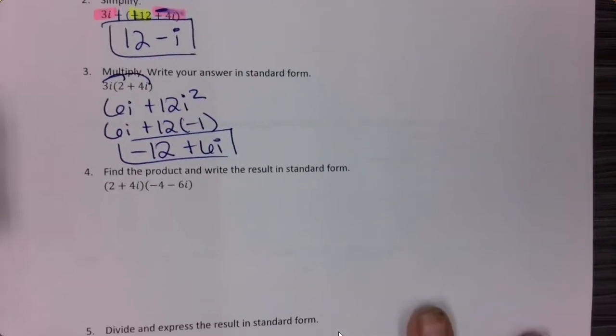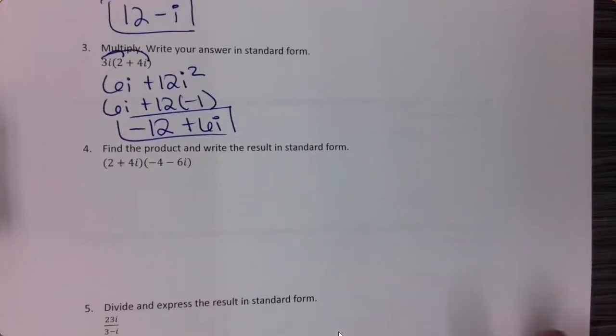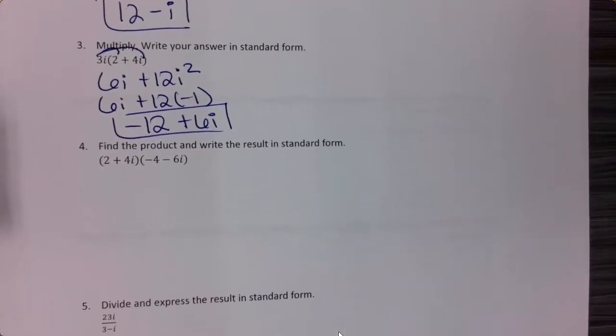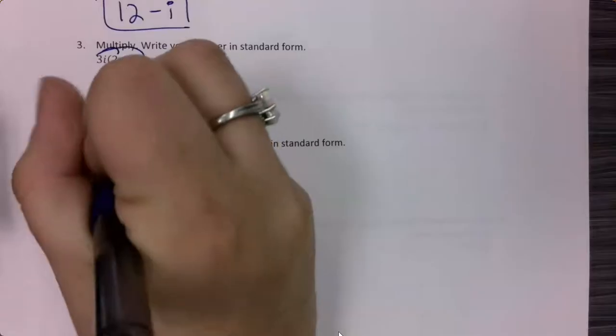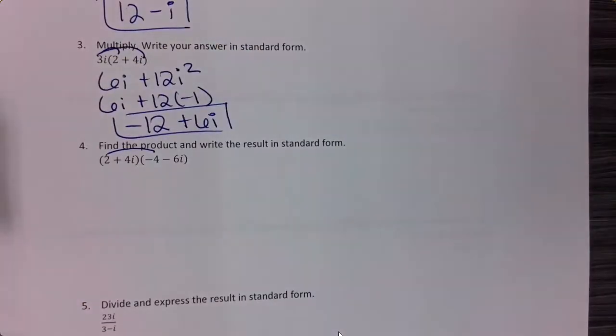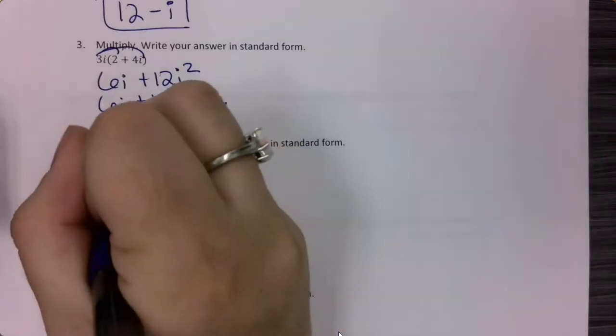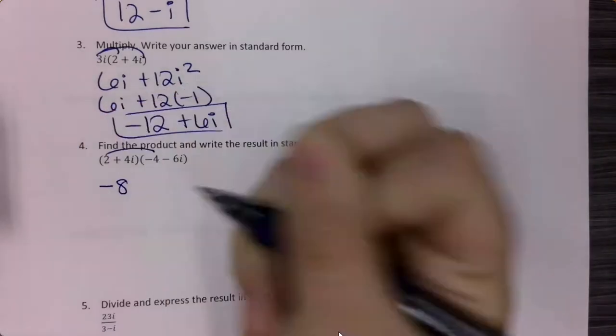Number 4 wants me to find the product again and write my answer in standard form. This one, I have two binomials being multiplied together, so I'm going to FOIL. Remember, F stands for first, so I'm going to multiply my first terms together. 2 times negative 4 gets me negative 8.